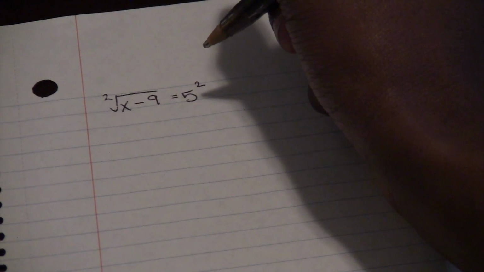We're starting out with the problem, the square root of x minus 9 equals 5 squared. Now, what do we need to do? Well, in order to get the numbers out of their square roots, we are going to need to square both sides, as you can see Chloe doing. Now we can just go ahead and solve 5 squared, which would be 25.